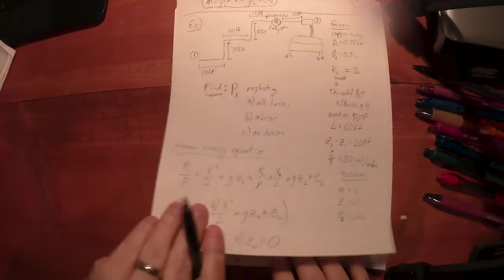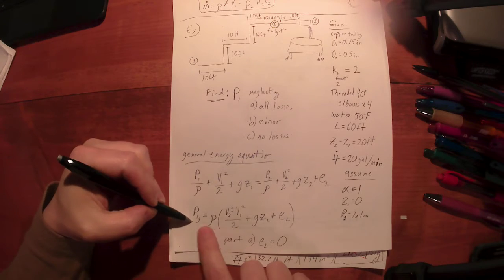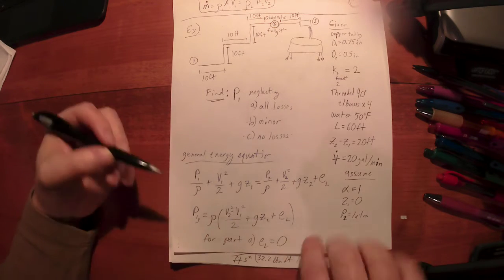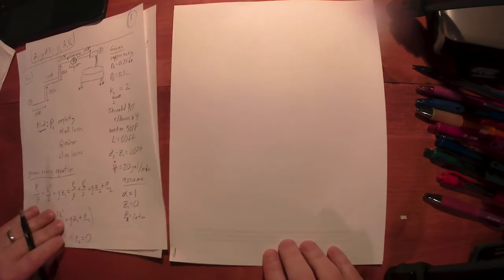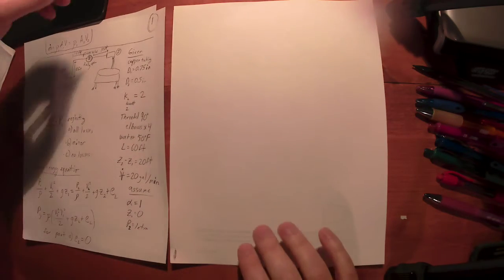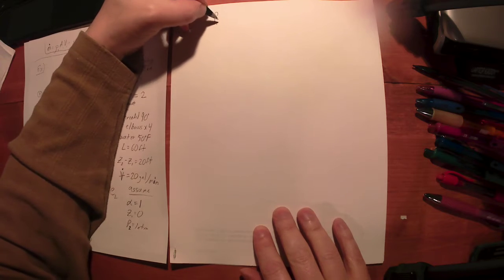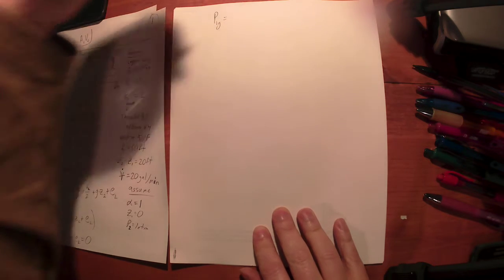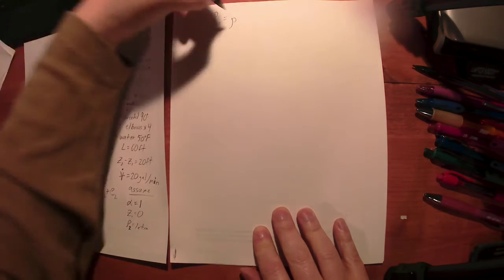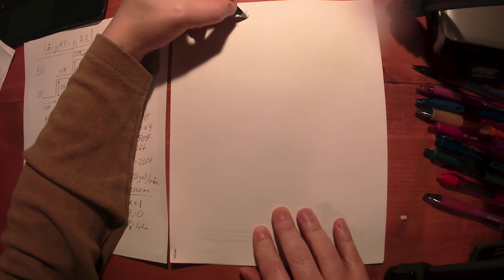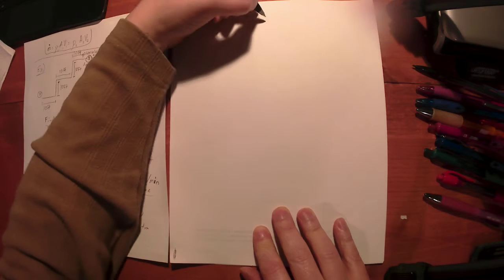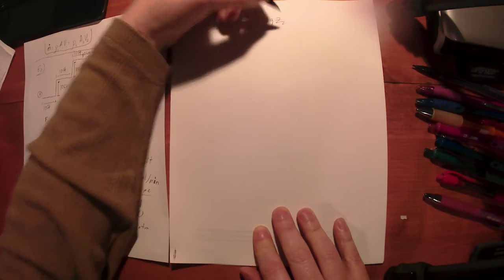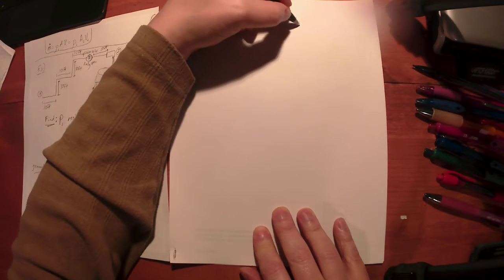So we can go back here. All right, we'll rewrite this equation real quick. So where we started back on page 1, P1 gauge is going to equal the density times V2 squared minus V1 squared divided by 2 plus g Z2 plus the energy loss.